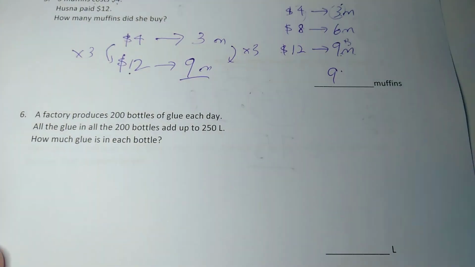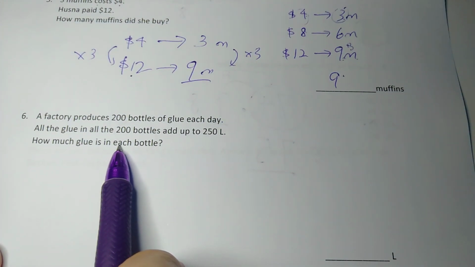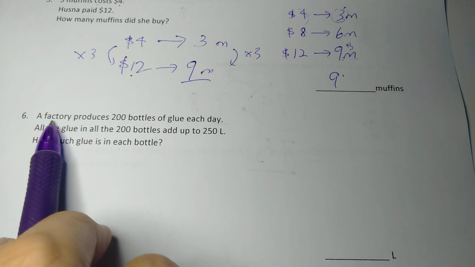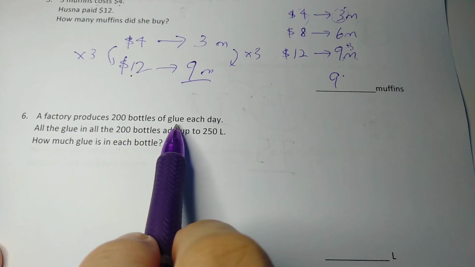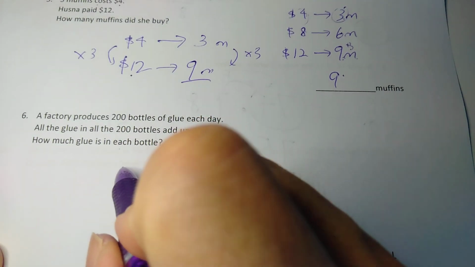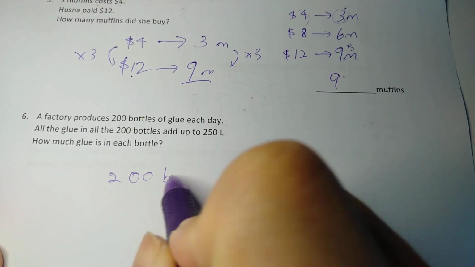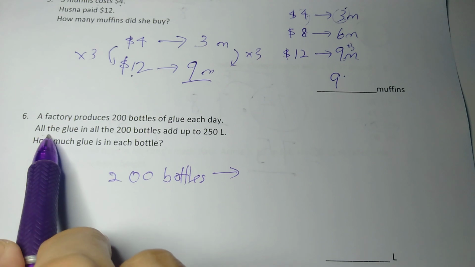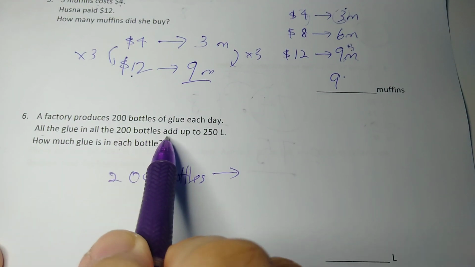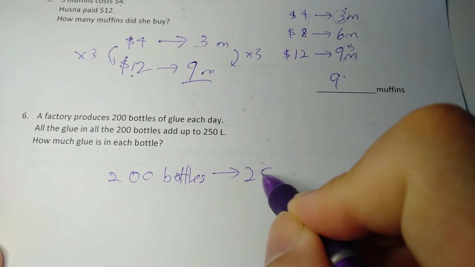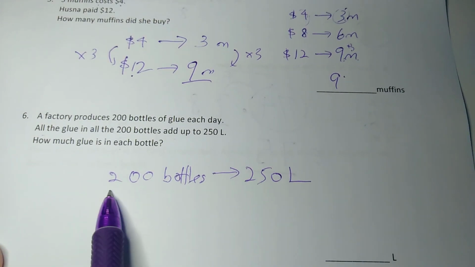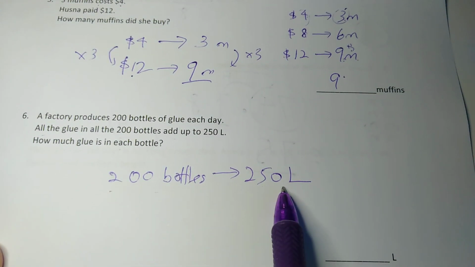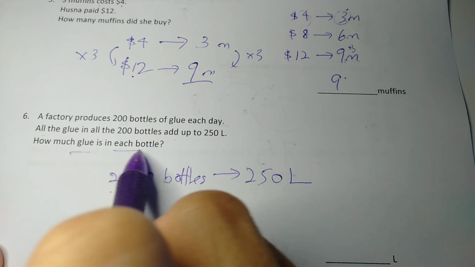Now, next one. This question, we tested it many times. It appears in your workbook as well. A factory produces 200 bottles of glue each day. So I know 200 bottles. Now, how much glue is there in all the bottles? All the glue in all the 200 bottles add up to 250 liters. So 200 bottles contain 250 liters of glue. How much glue is there in each bottle?